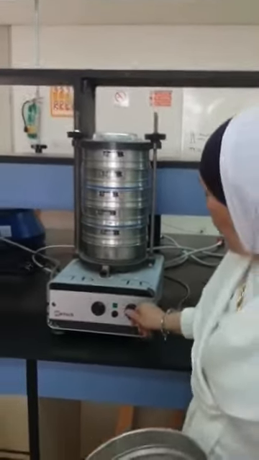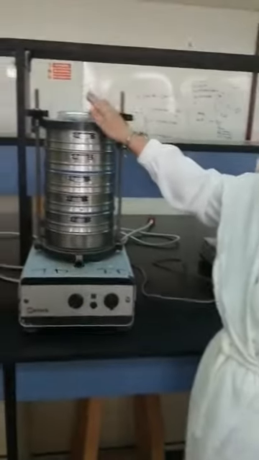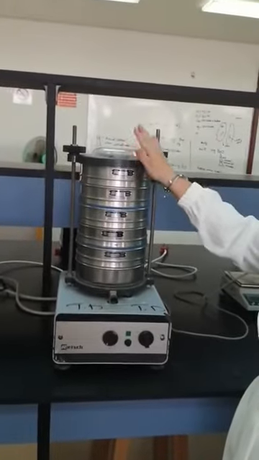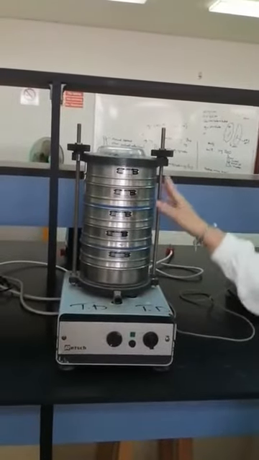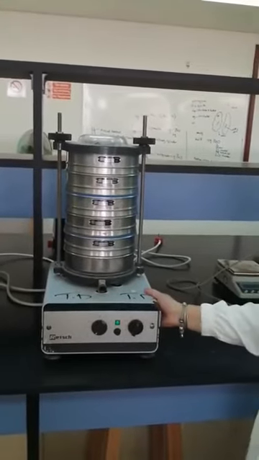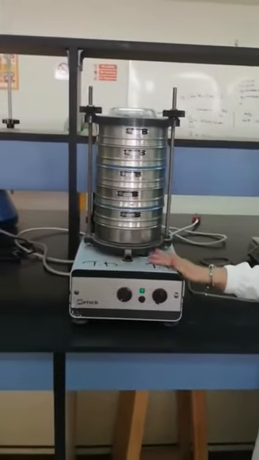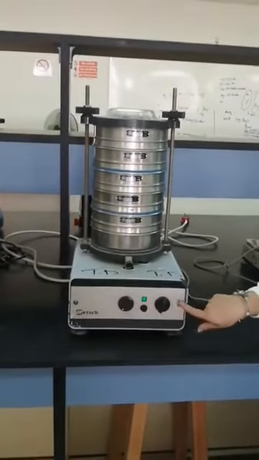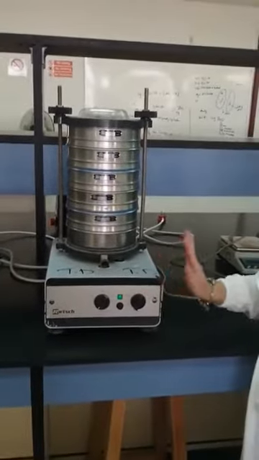Okay, we add really 2,000 grams of our sample to this sieving nest, and we will start shaking the sieves by vibration for 5 minutes as standardized, not more, not less, to get accurate results.